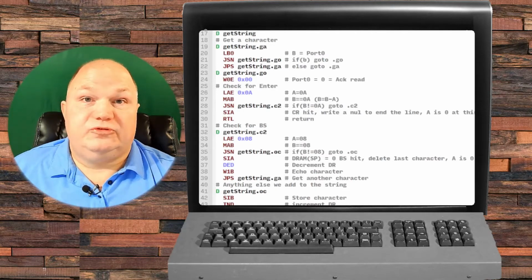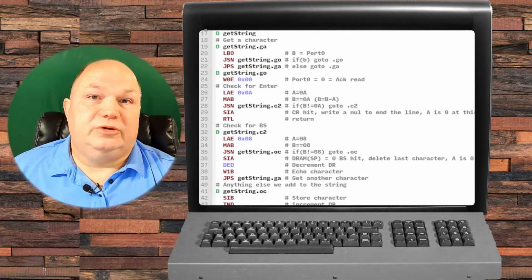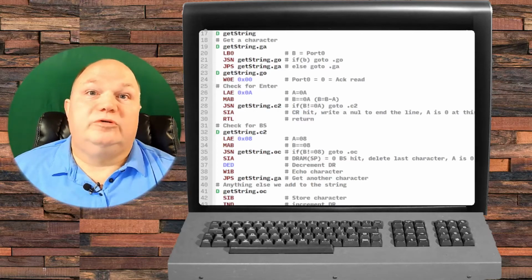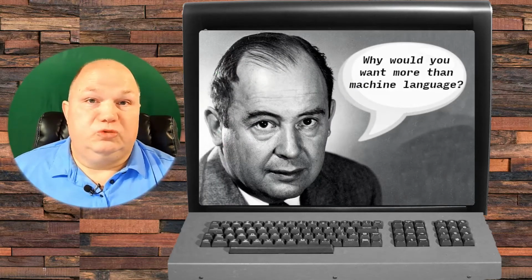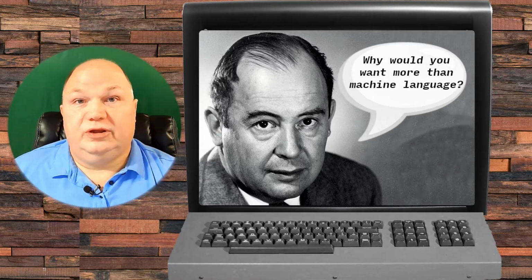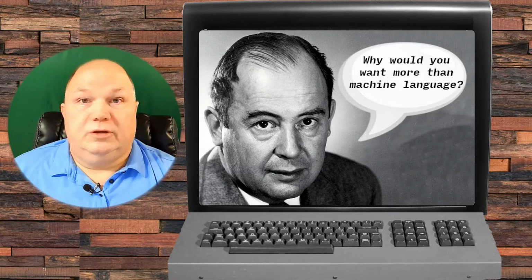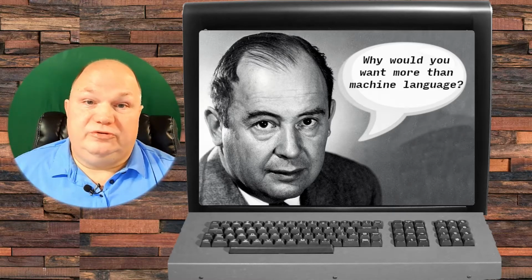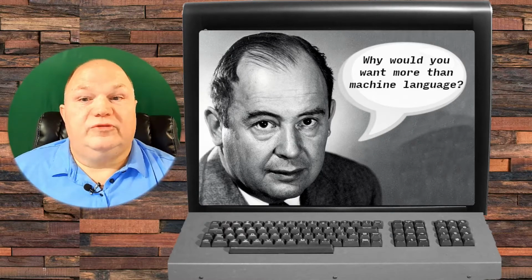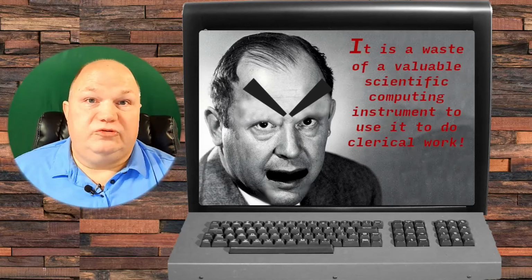Interestingly, even this first advancement faced pushback from none other than John von Neumann, one of the early computer science pioneers. When he first heard about assembly, he was unimpressed, and he was quoted as saying, "Why would you want more than machine language?" One of von Neumann's students had heard that he was using grad students to hand assemble his programs into binary, and this student took the time out to actually build an assembler. But when von Neumann found out about it, he was very angry, saying that it was a waste of a valuable scientific computing instrument to use it to do clerical work.